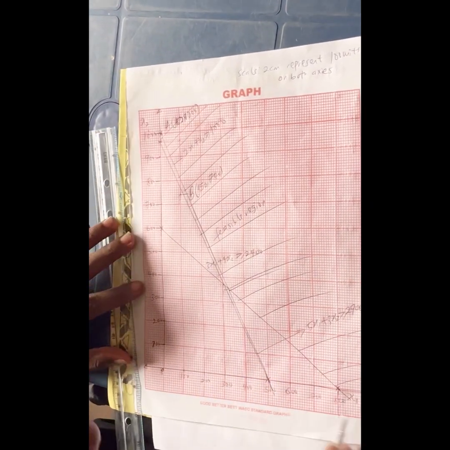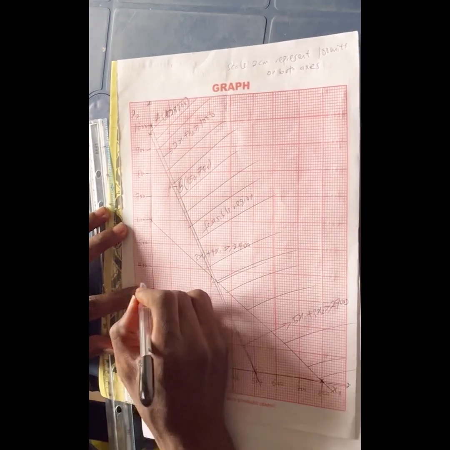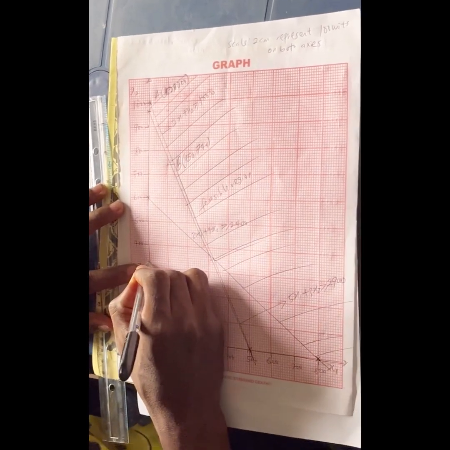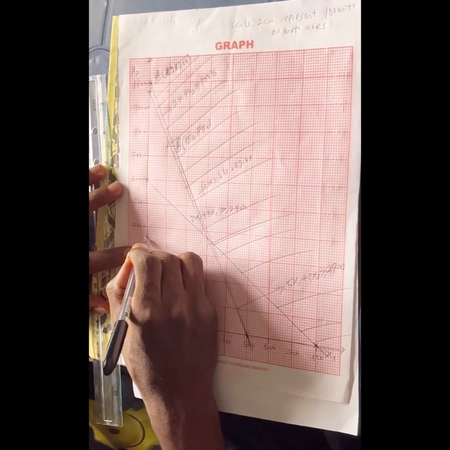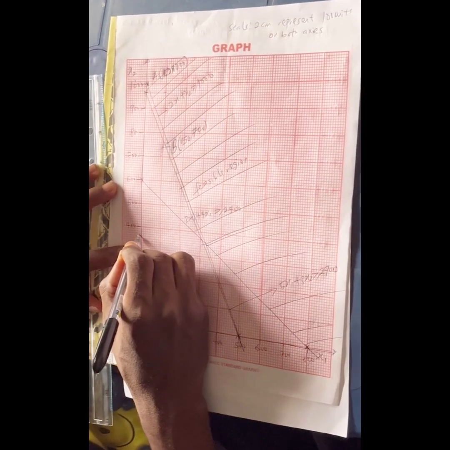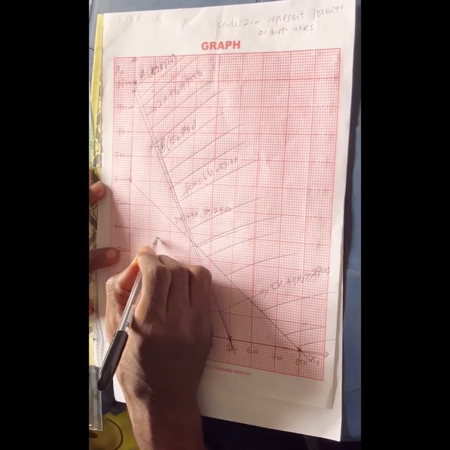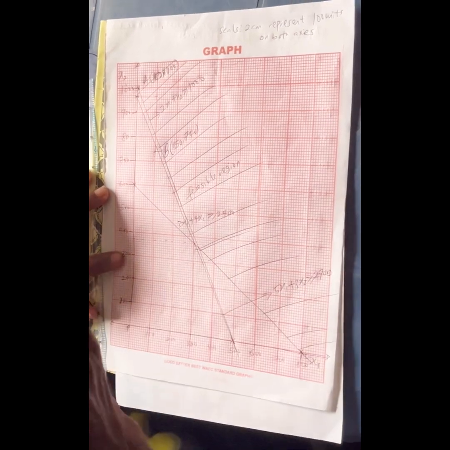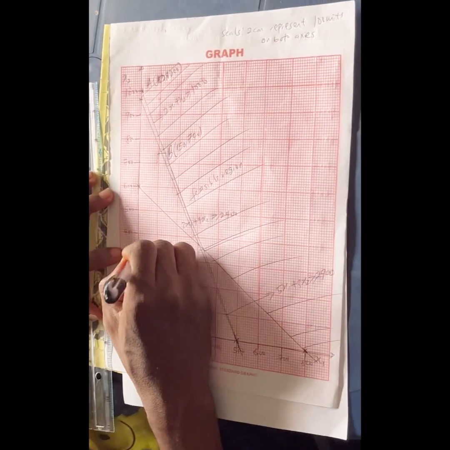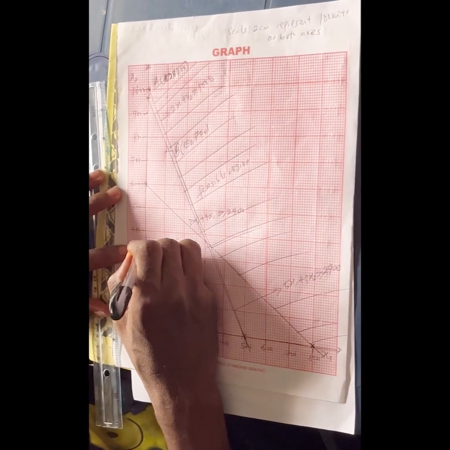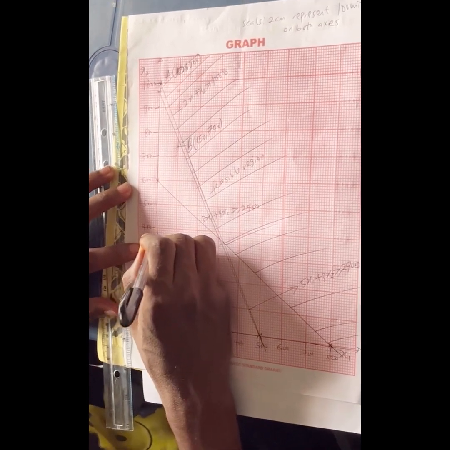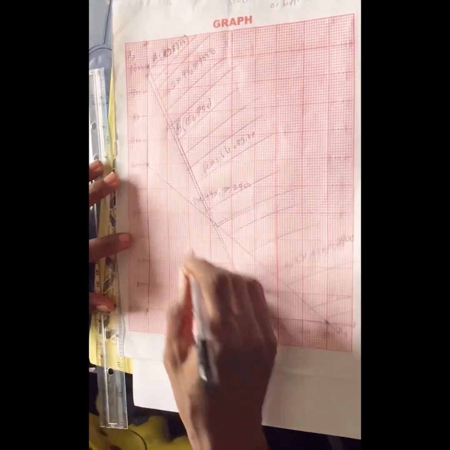So my S1 is 300. Another one is 1, 2, 3, 4, 5, 6, 7. So that is 310, 320, 330, 340, 350, 360, 370. So I have 370. That is my C.